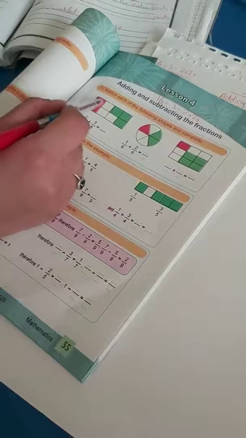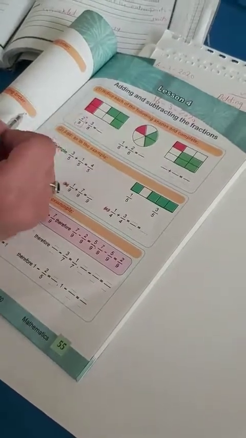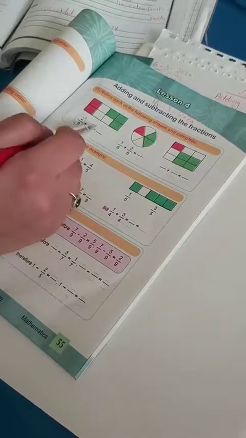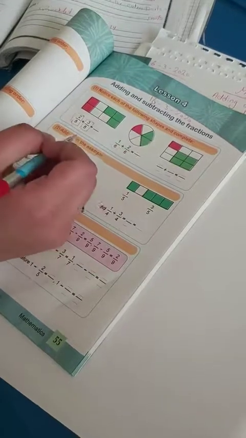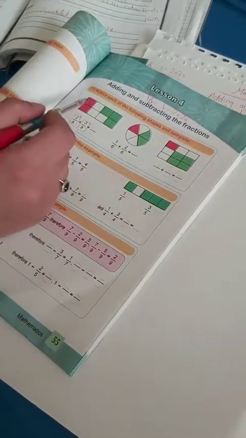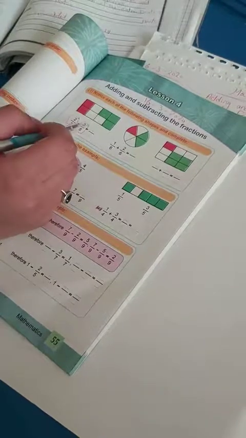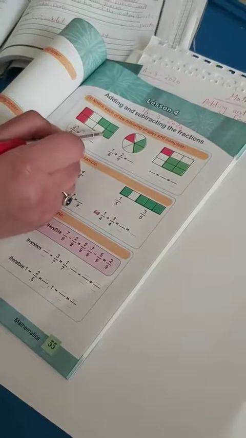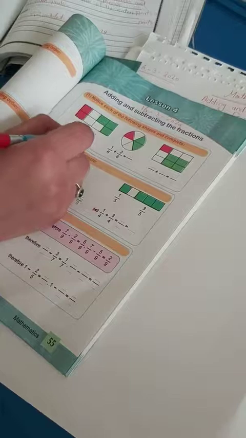At first I took 2 parts from 8, so I write 2/8. Then I took 3/8. I need to know the total number I took. At first I took 2, then I took 3. So what is the total number I took? 1, 2, 3, 4, 5.